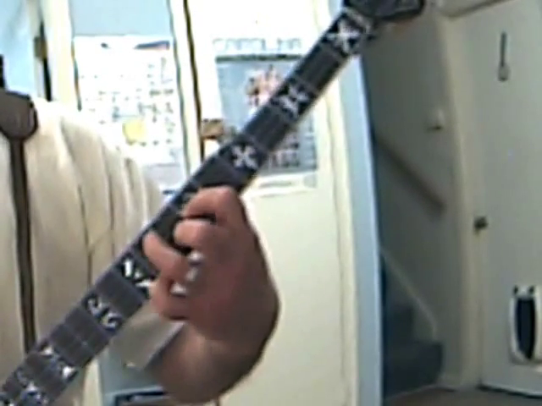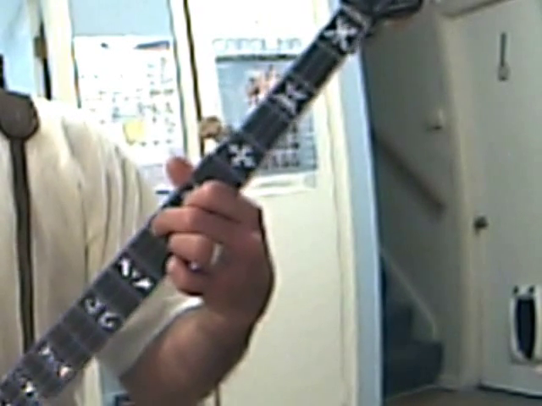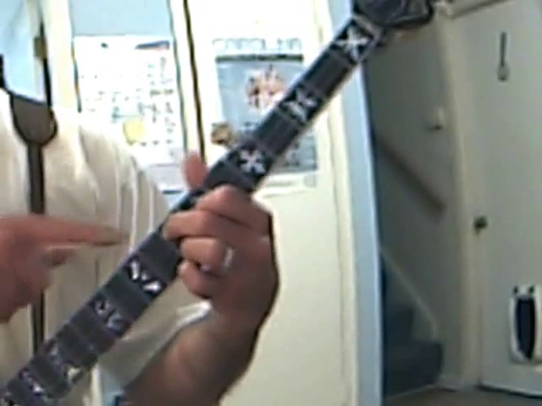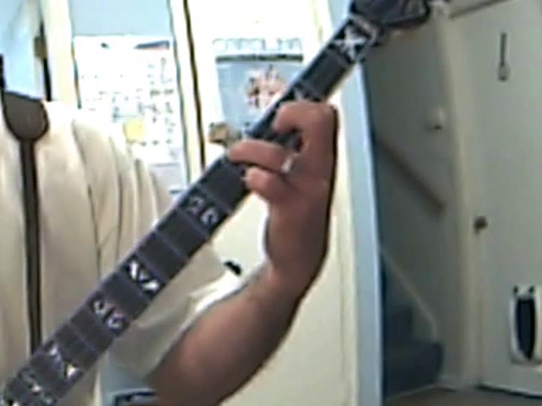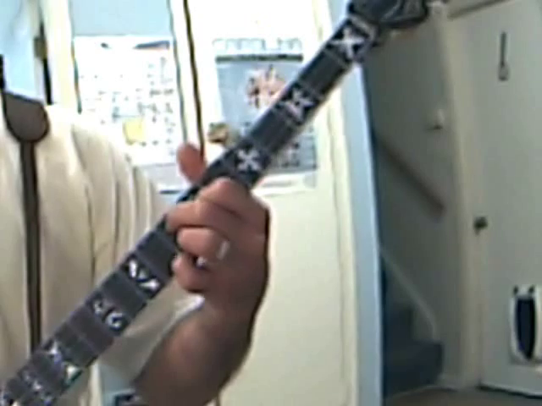But if you want to do it this way, it doesn't really matter how you hold it, just as long as it's comfortable for you and you have the right notes. So now we have the exact same notes as we had here: G, B flat, and D. G, B flat, D, but the notes are scrambled slightly.